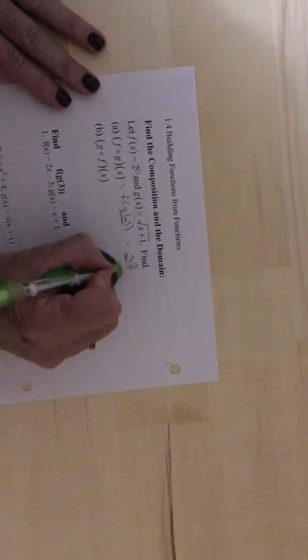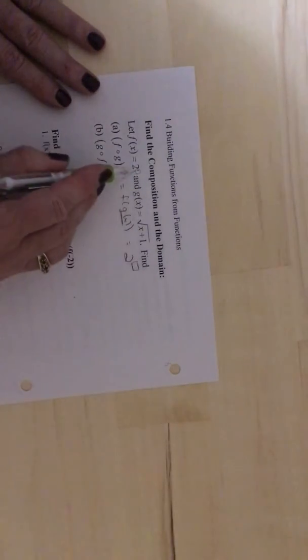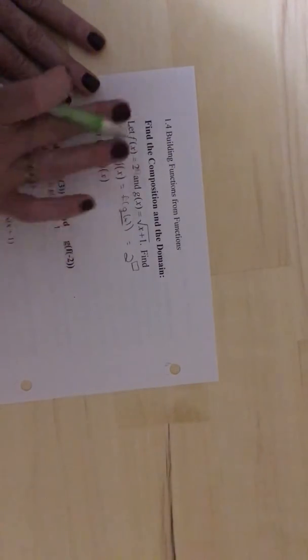So that means that I'm going to take my f, I'm going to locate that variable, and that variable happens to be in the exponent. And I'm going to just take that exponent, that variable, and I'm going to remove it.